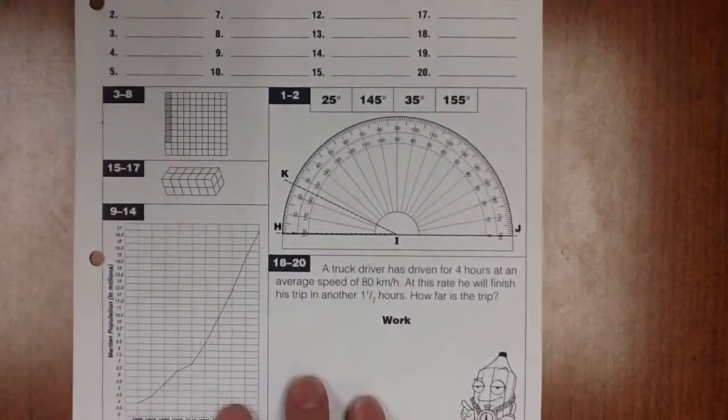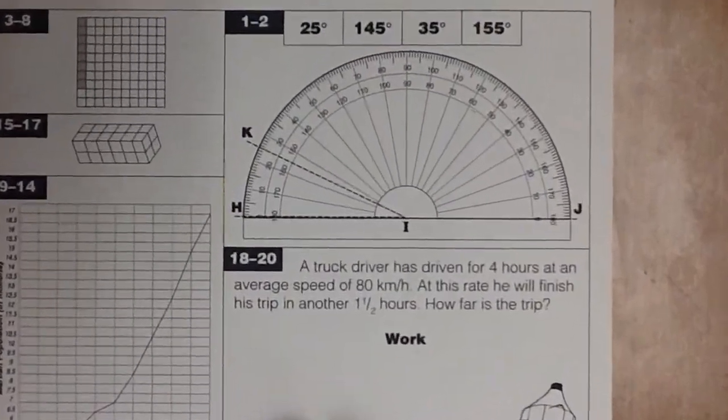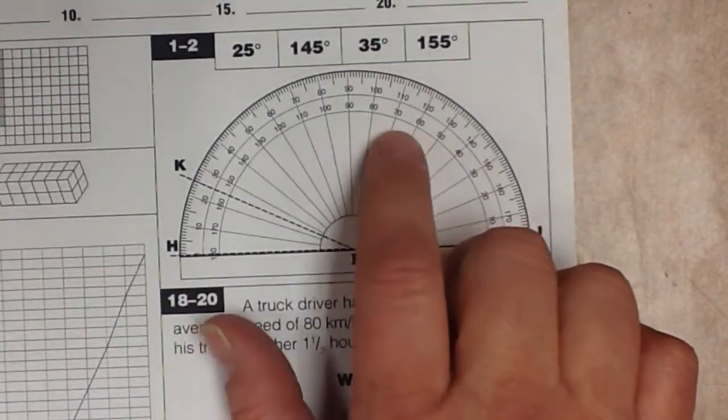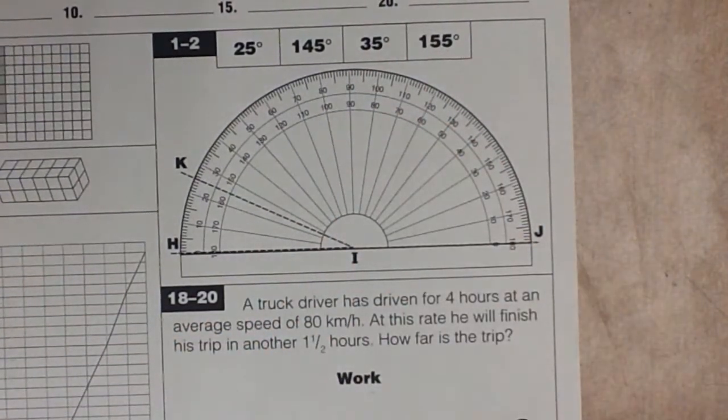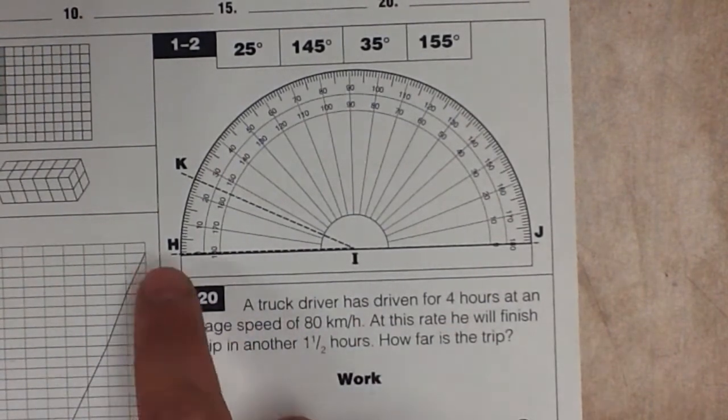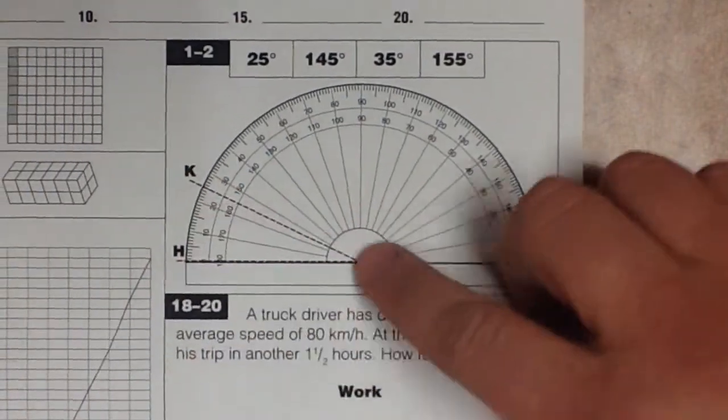Blast 13. Questions 1 and 2, we're looking at this protractor. Choose from the angle sizes on your sheet to write the size of angle HIK. So HIK, this angle right here.